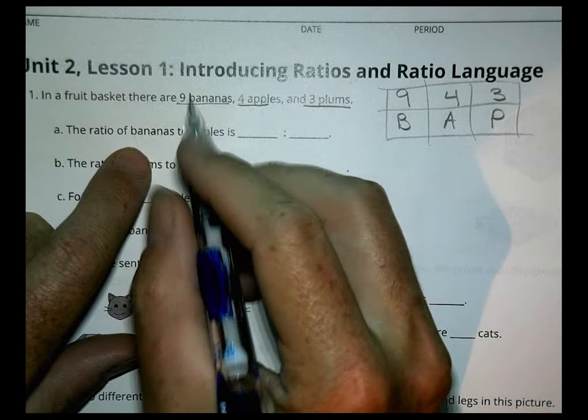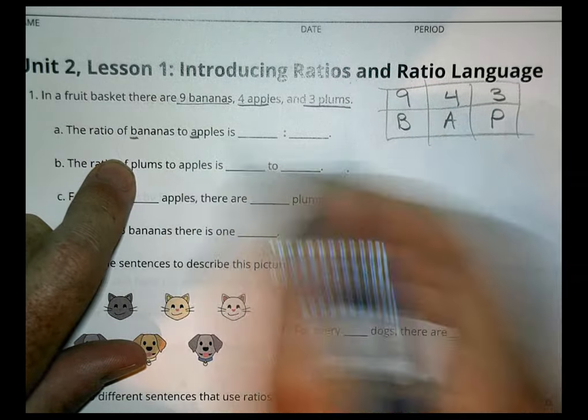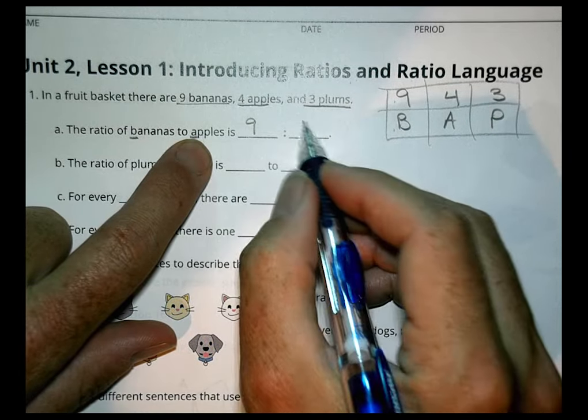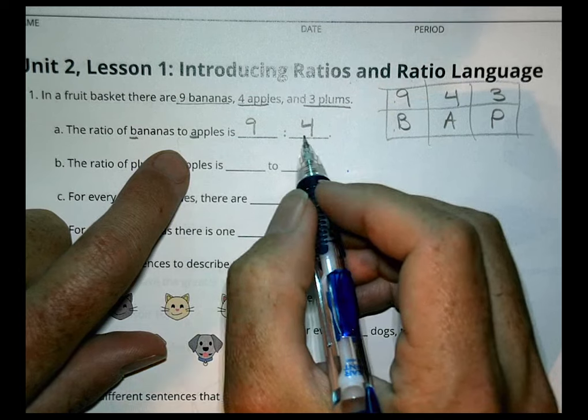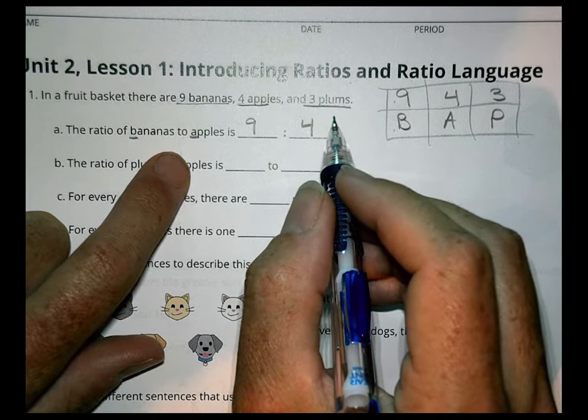This is where the order is really important here, like we talked about in our summary. Bananas to apples. Bananas is 9, and apples is 4. So make sure you get that order right. If you have the order wrong, it's going to be the wrong ratio.